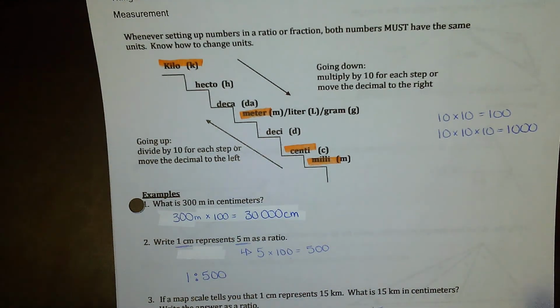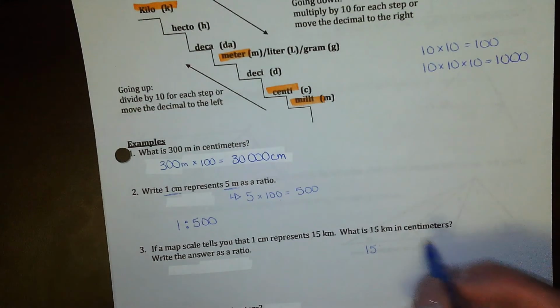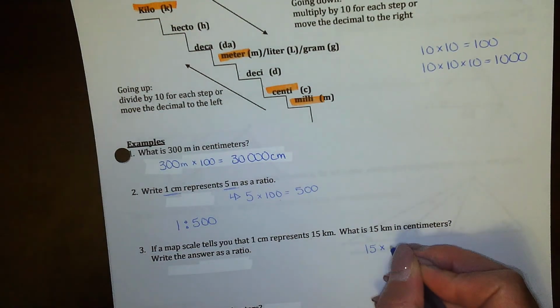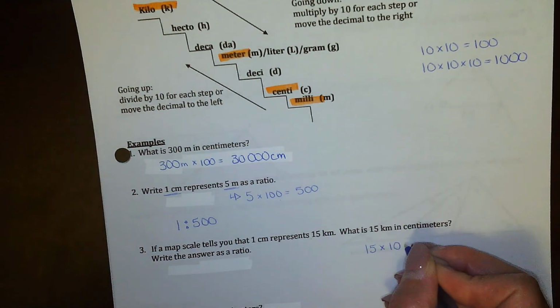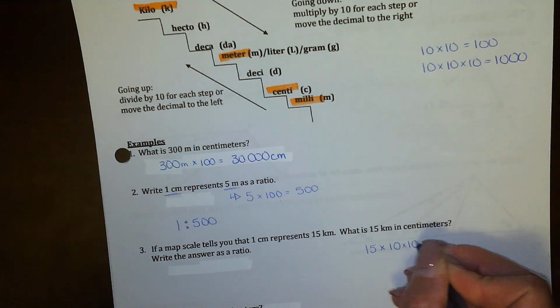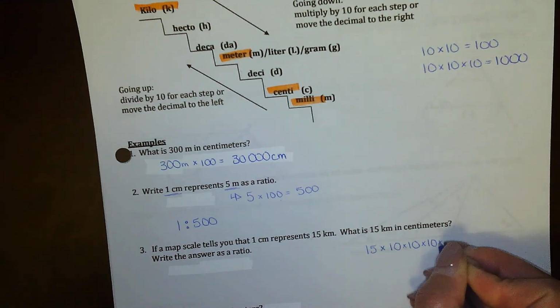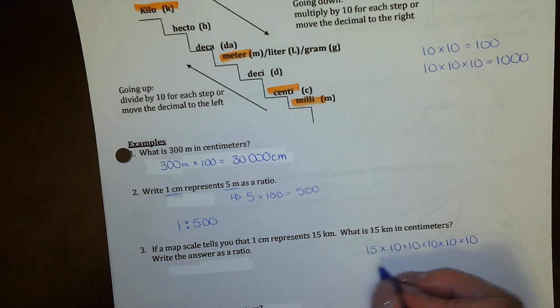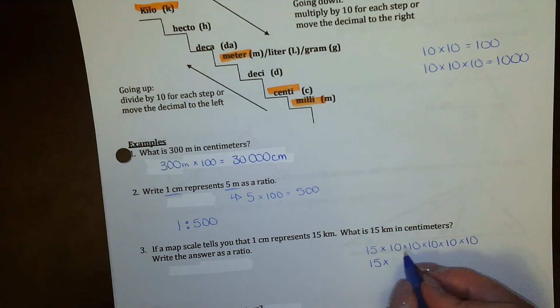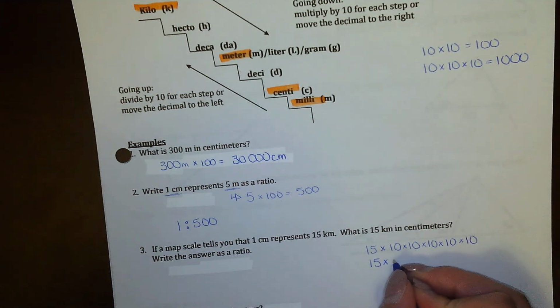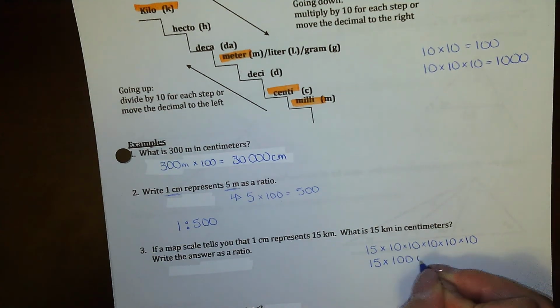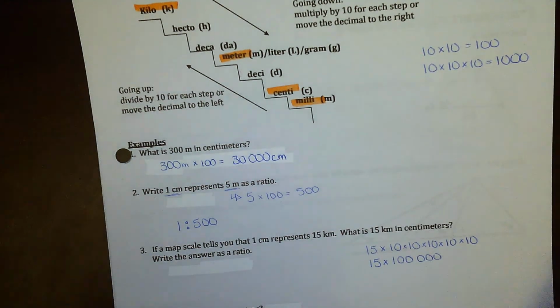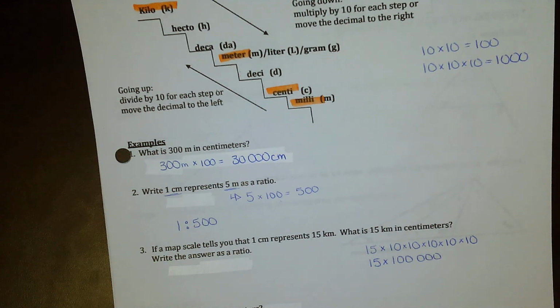Okay, and so what I can do there is I can either go 15 times 10 five times, or I can be thinking about it as 15. If you've got 5 of these 10s, then it's kind of like saying I just need 5 zeros. So 100,000.